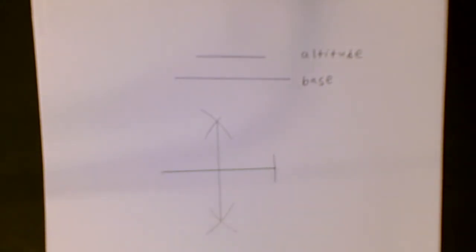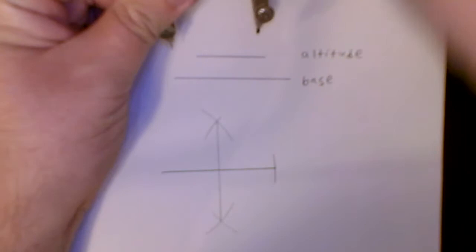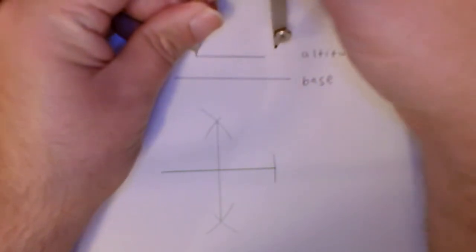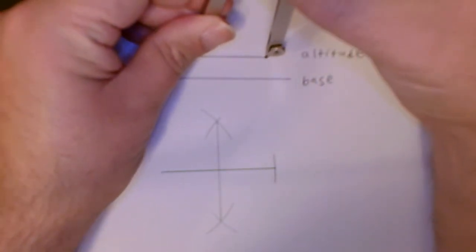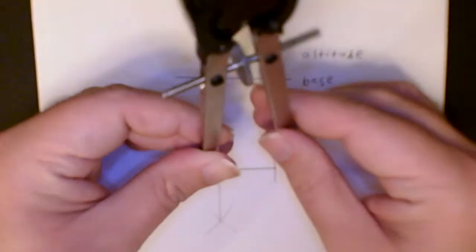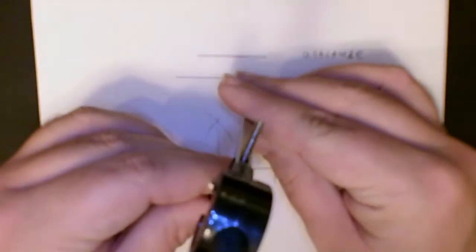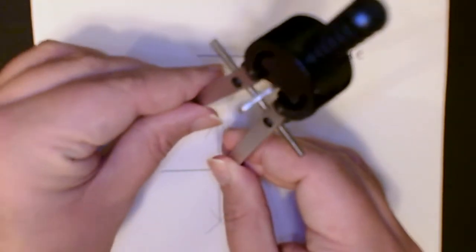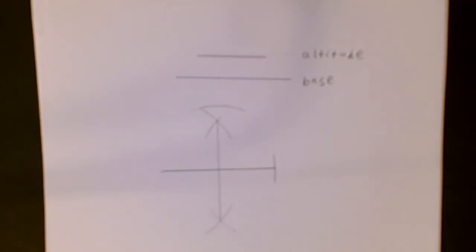Now, we know where the middle is, so we need to measure the altitude. Place it at the middle, and we make an arc. Notice that it does not go through our perpendicular bisector because we made it too short. So we just extend it.